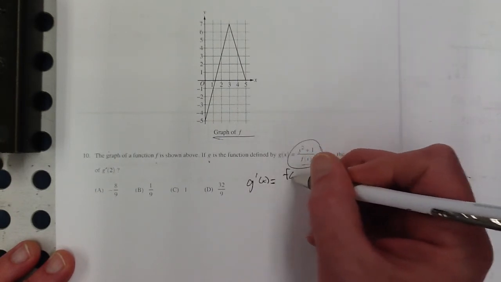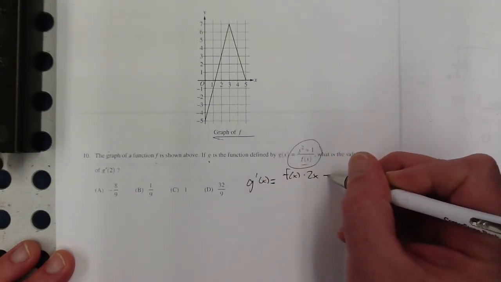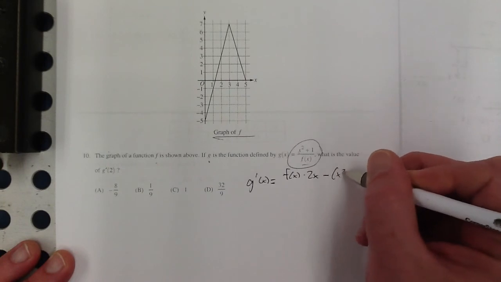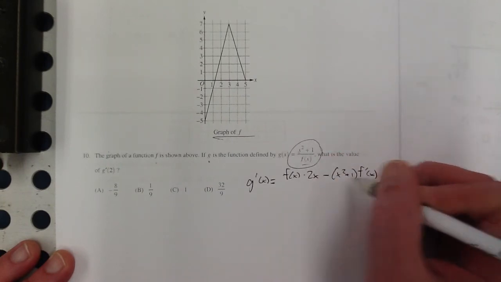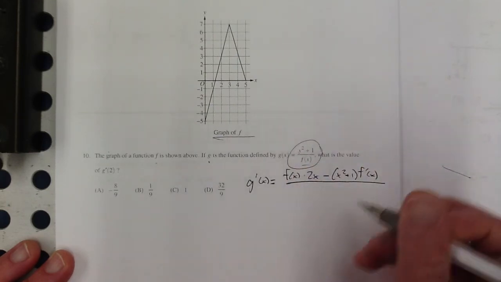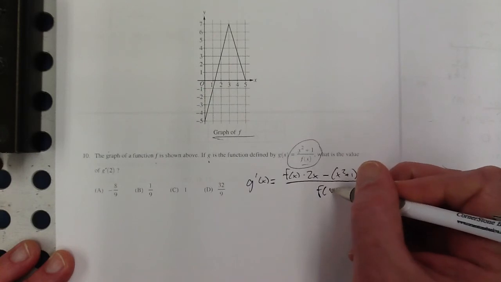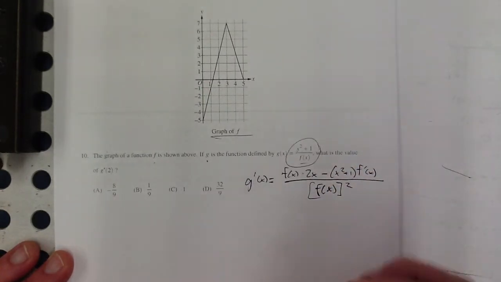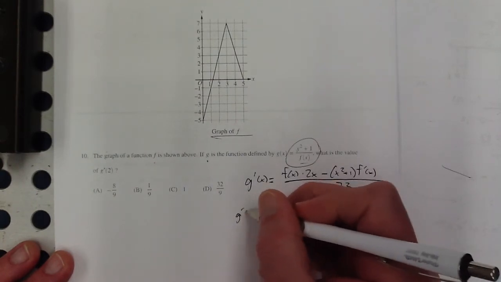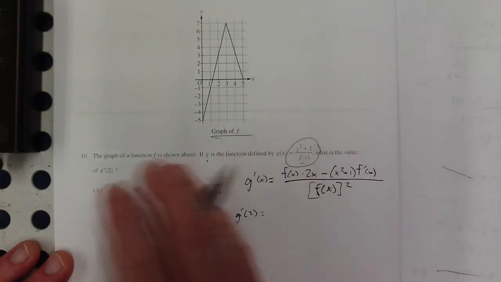low d high minus high d low over low low. That's the quotient rule. And then if we want to find g prime of 2, then I just need to plug 2's into all that. So I'm just going to write that out.